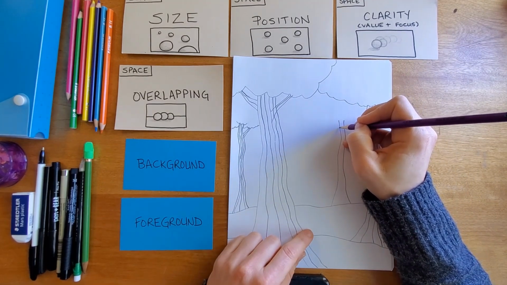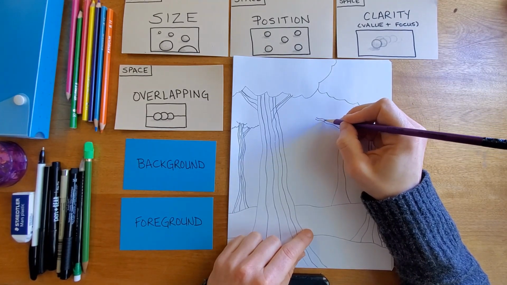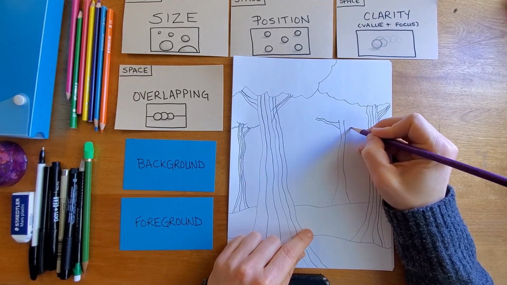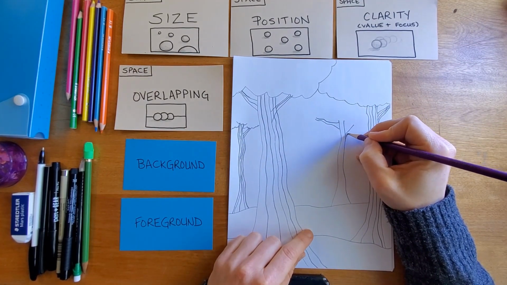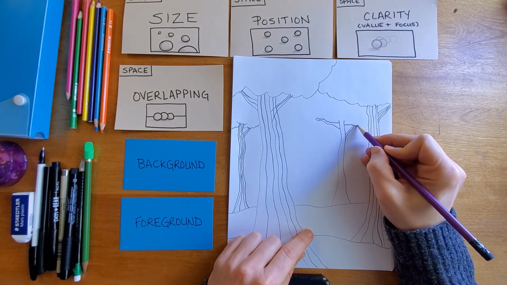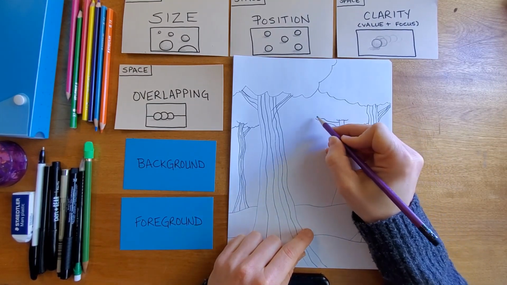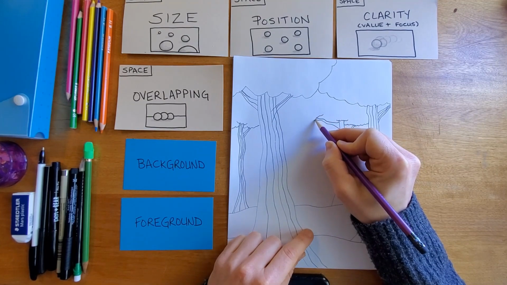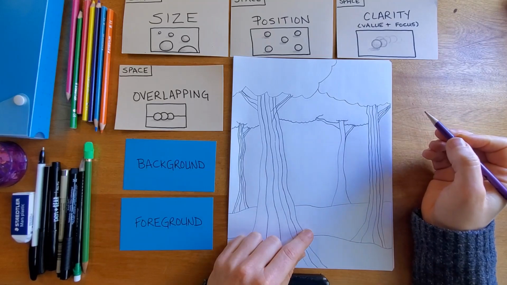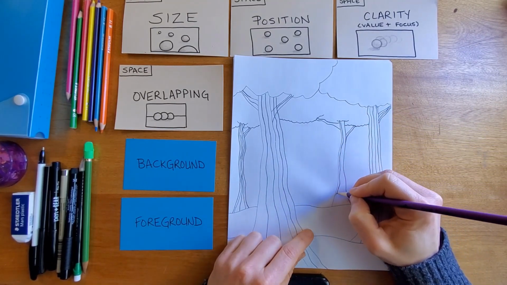Oh, and look at this one. Let's go ahead and maybe we'll add a little branch here. This one's a little longer. And then we'll add another one here. We'll just make that little wavy line canopy. I'm just going to bring it all the way over there. Add that tree bark texture line.